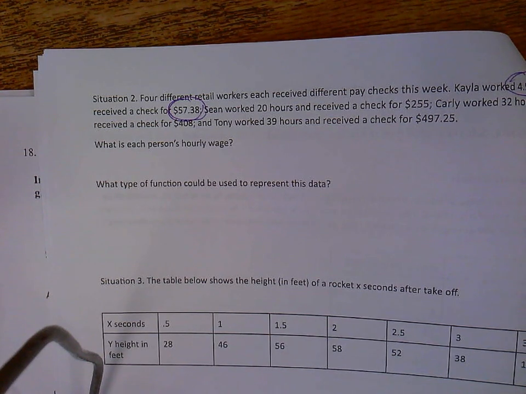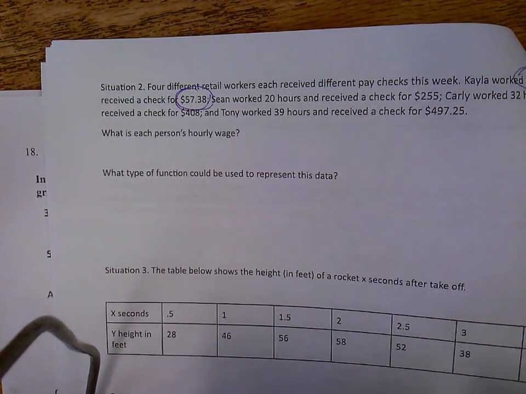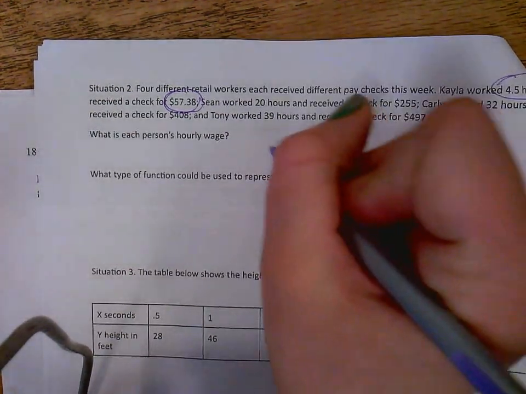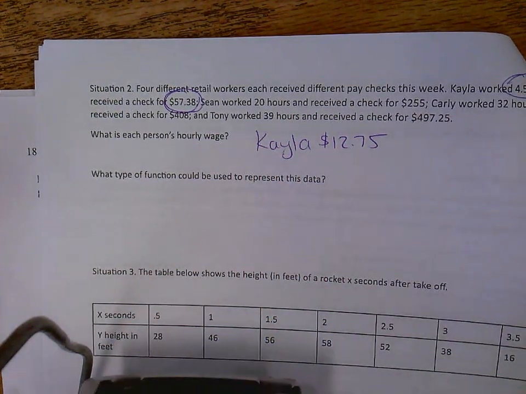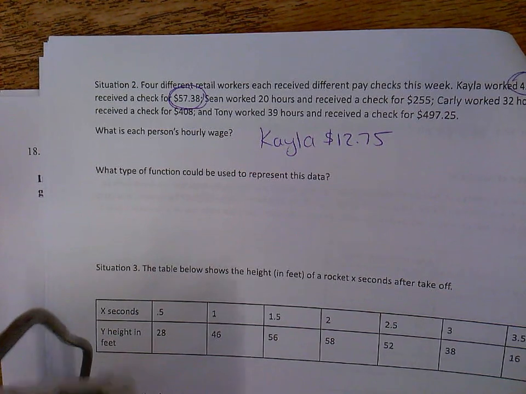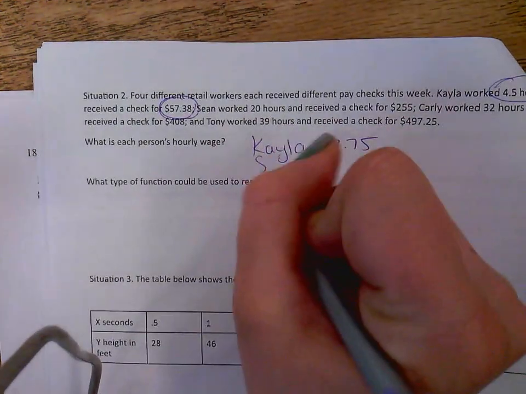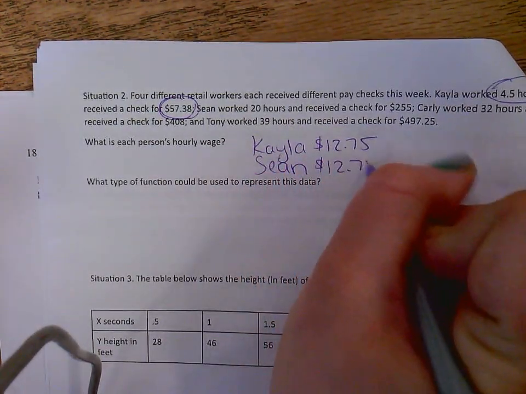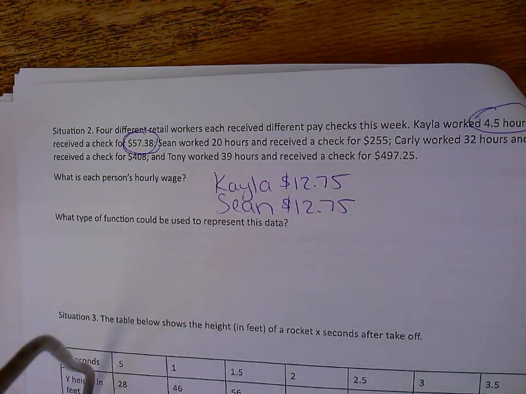All right, so if I take 57.38 and I divide by 4.5 hours, what did that person make? 57.38 divided by 4.5. 12.75. What's that, Kayla? Kayla made 12.75. Did they all make the same amount per hour? So if I try Sean, if I take 255 and divide by 20, he also made 12.75. So you can check the other two. I checked Sean. Sean made 12.75. So check if Carly and Tony also made 12.75 an hour.